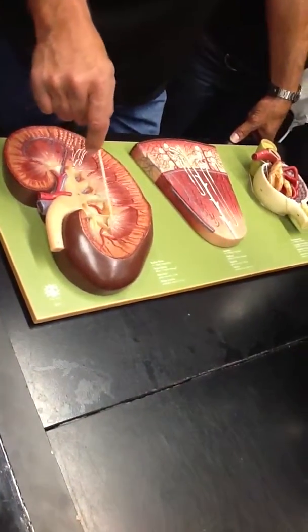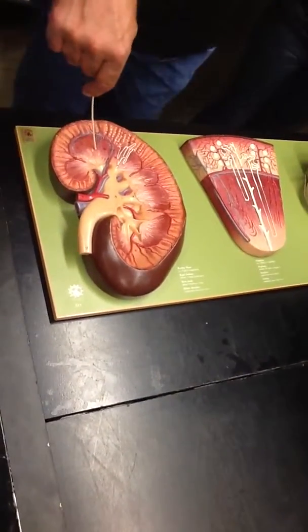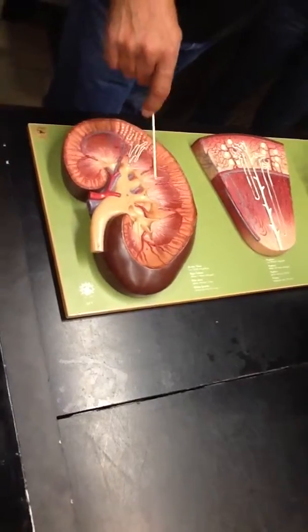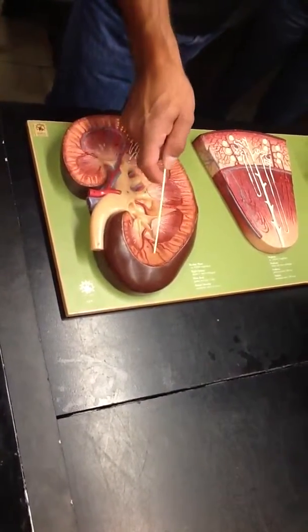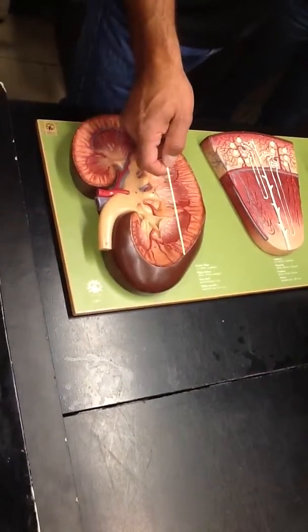Now structures. You have the renal pyramids here. All of these are pyramids. They contain the functional unit of the kidney, which is called a nephron. You can see one here. In between the pyramids are the renal columns, which allows the blood vessels to make their way up from the hilum all the way towards the capsule.